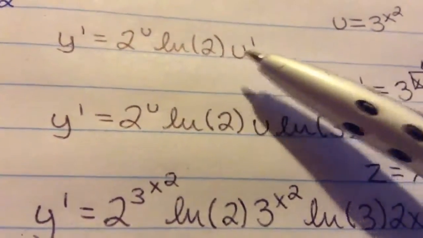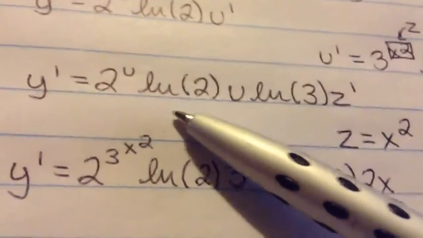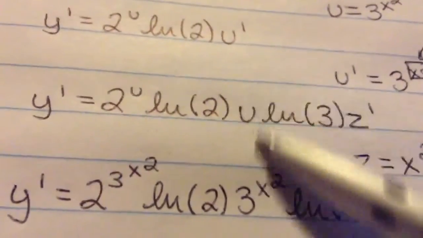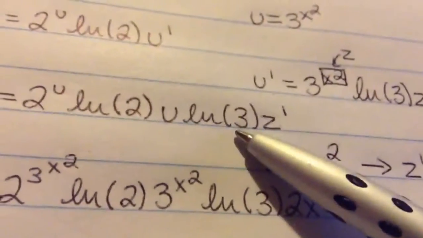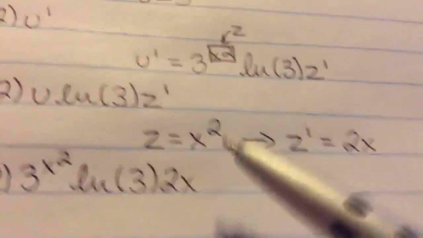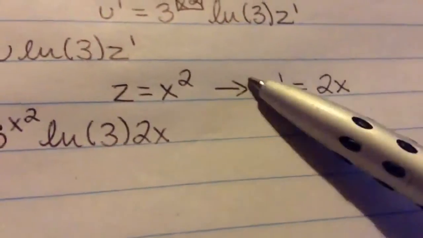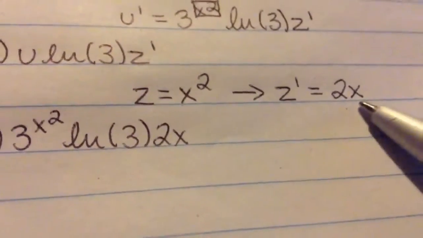And so the new step is you have to plug everything in. So you plug in u prime, which is what I just showed you. And so now it's 2 to the u, ln of 2, the original u, ln, natural log, of 3, times z prime. Now let z be x squared. You now have to find the derivative of z, which is z prime, which is now 2x.